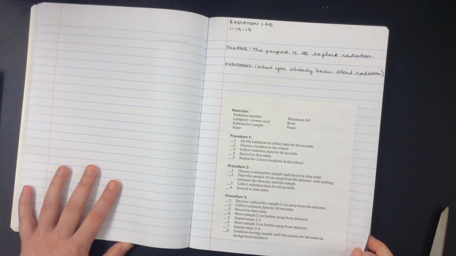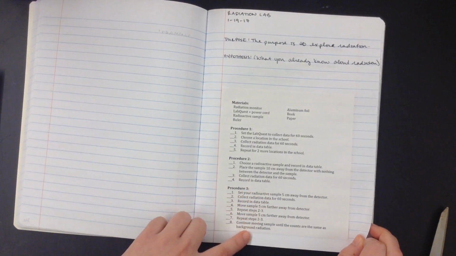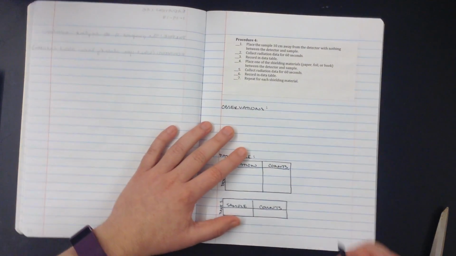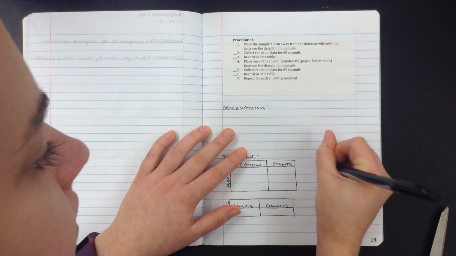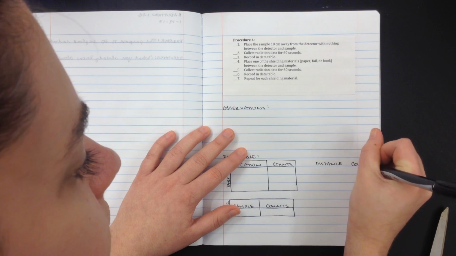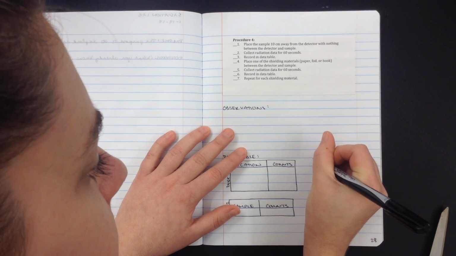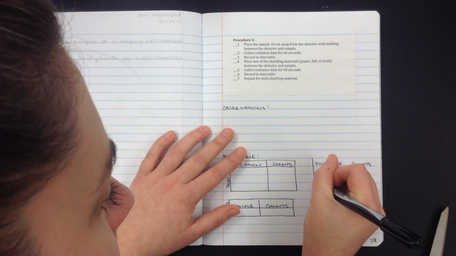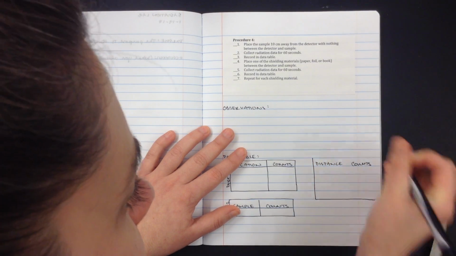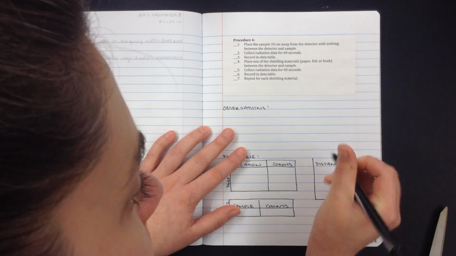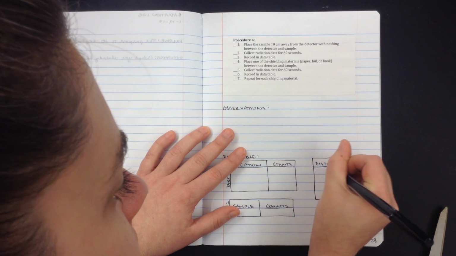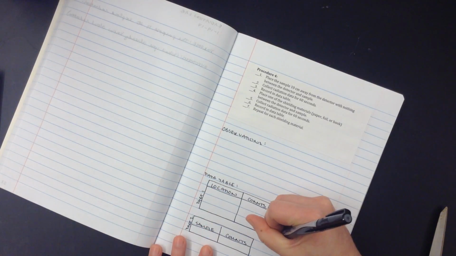And then for part 3, we're going to measure it at different distances. And again, we're going to measure counts per minute. So we're going to say distance, and then we'll do counts. And that one might need to be more rows, that's fine. You can add more rows if you need more rows for that one. And that's for part 3.